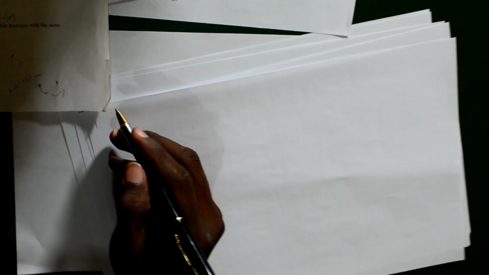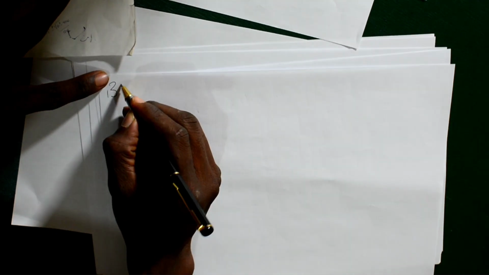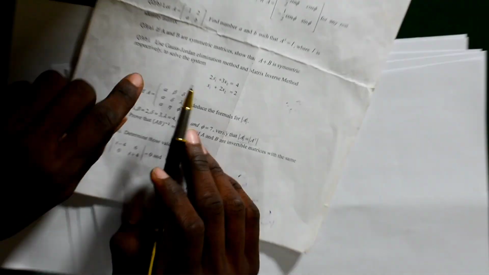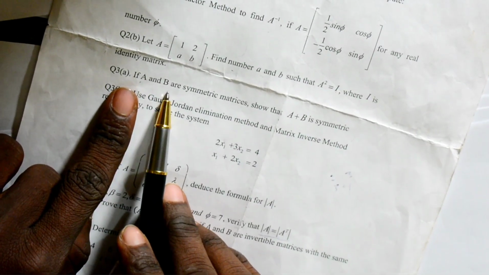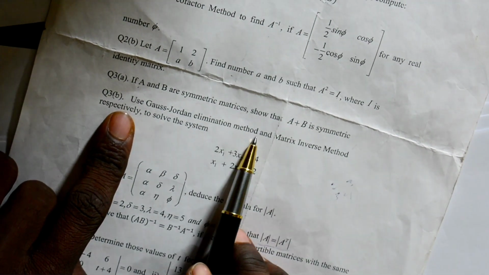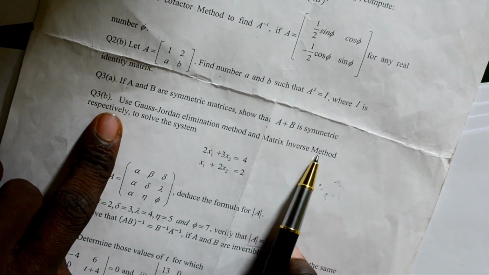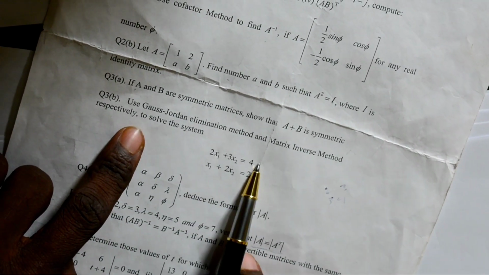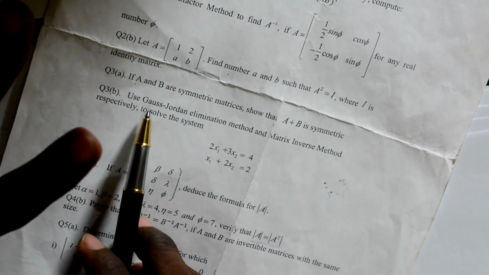So now let's move to question number 3b. Question number 3b says, use the Gauss-Jordan elimination method and the matrix inverse method respectively to solve the system. This is the system given, two equations.